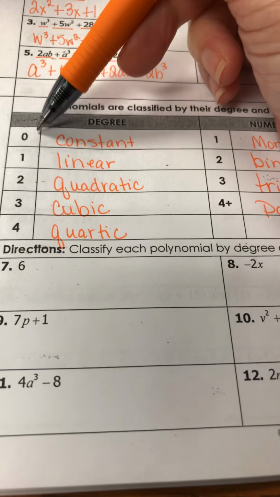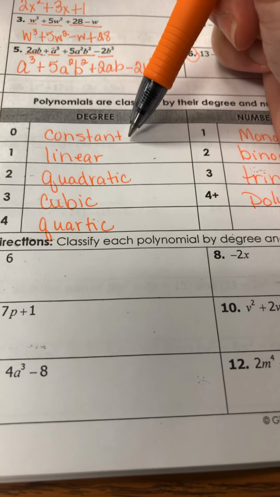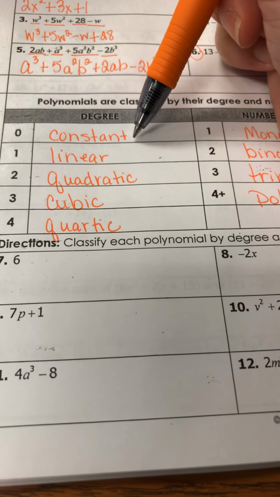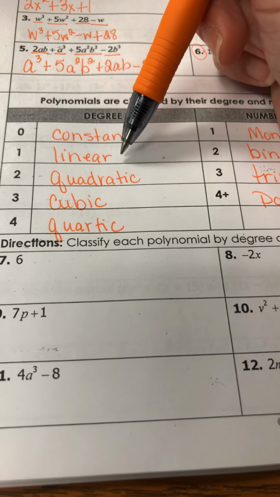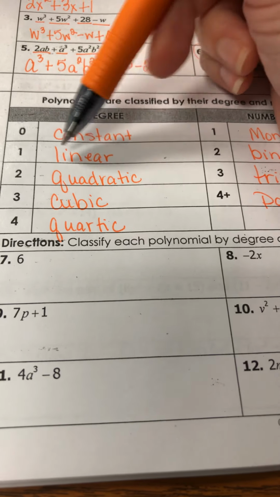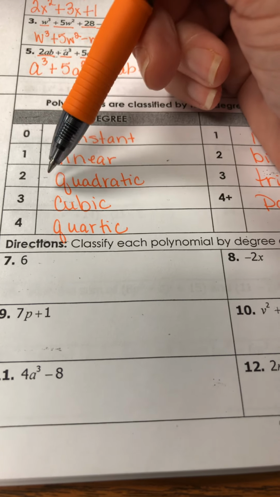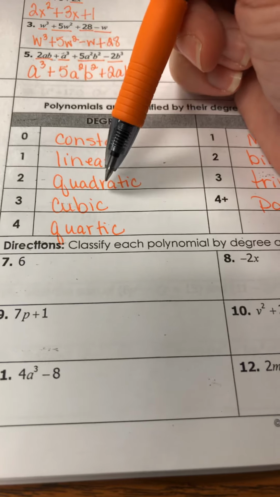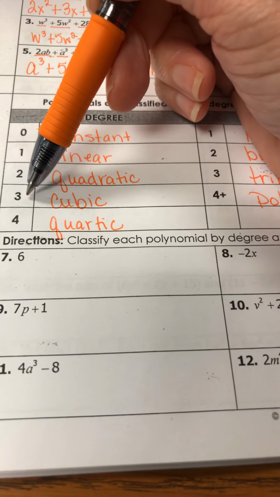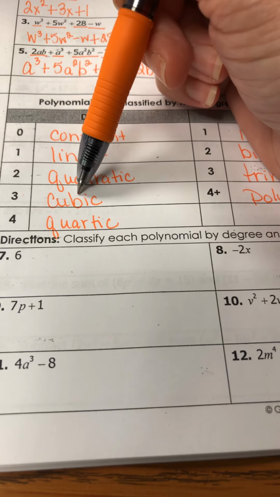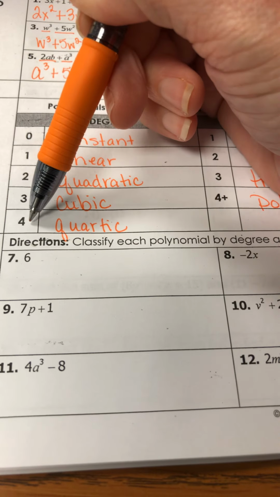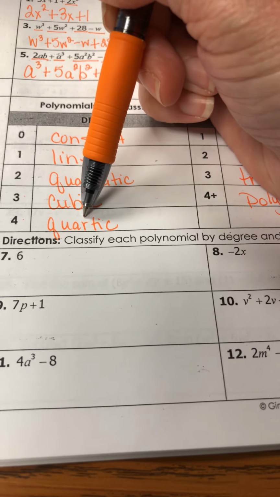Then that's going to be a degree 0, and we call that a constant. If your largest exponent is a 1, x to the first power, y to the first power, that's linear. That's degree 1. If your largest exponent is 2, that's quadratic. If your largest exponent is 3, that's cubic. And if your largest exponent is 4, that's quartic.